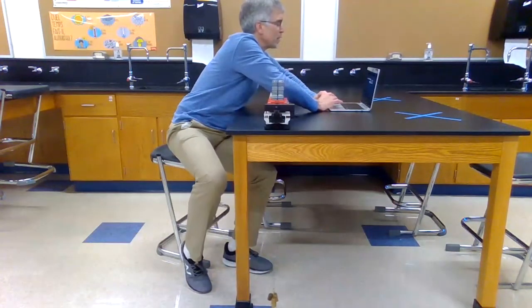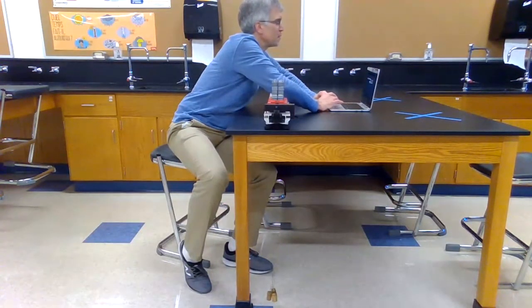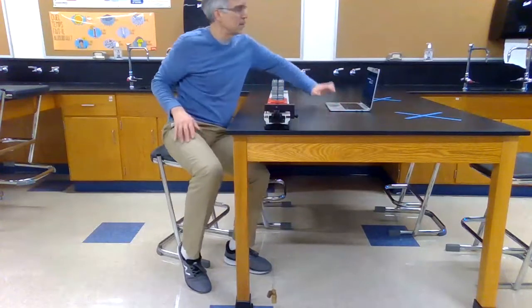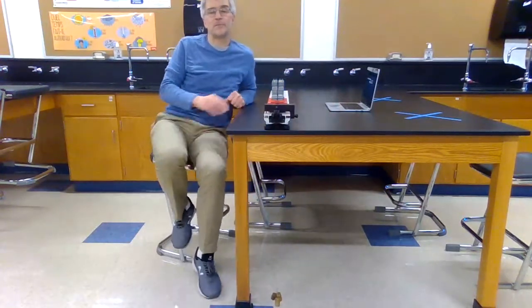Your 3 accelerations are 0.788 meters per second per second, 0.752 meters per second per second, and 0.748 meters per second per second.